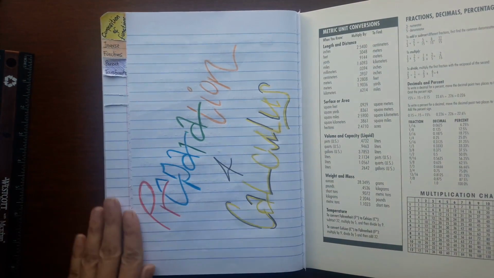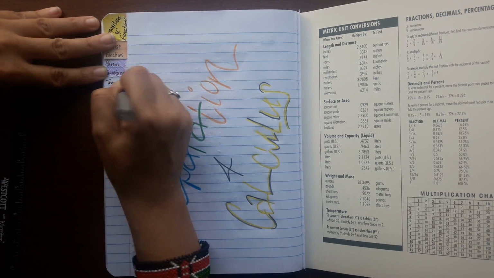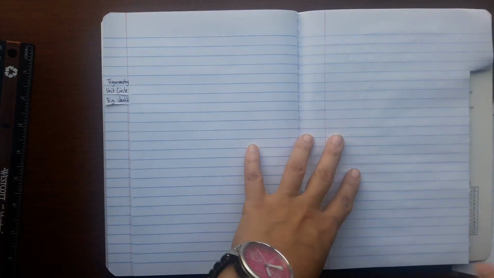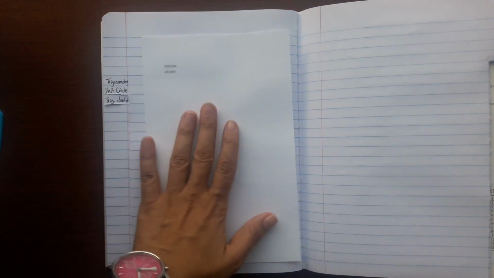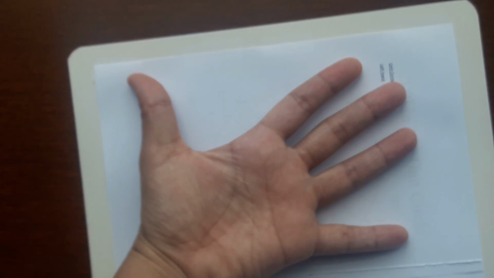So now you have it looking like this. Alright, so we're going to go in and put in our titles, trigonometry unit circle, and the next one would be trig identities. Take the sheet of paper, cut it in half, and stick it in like this. So the first thing we're going to start is the unit circle.